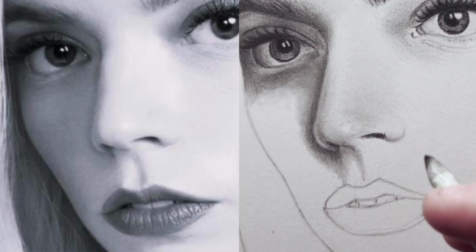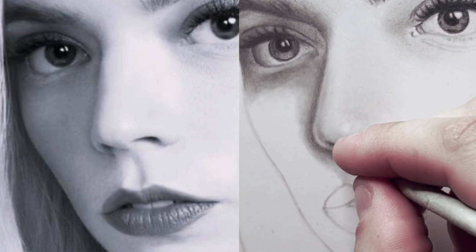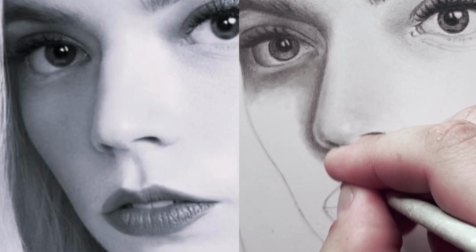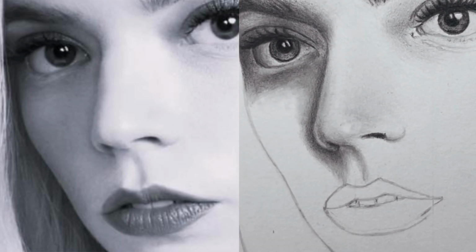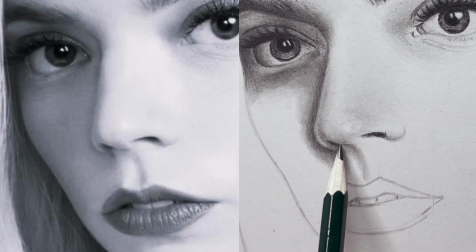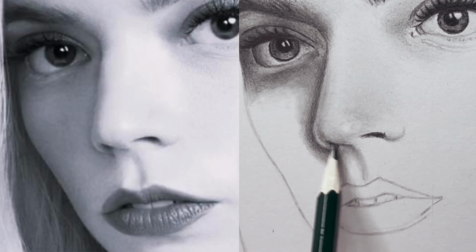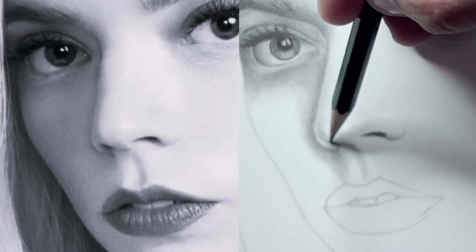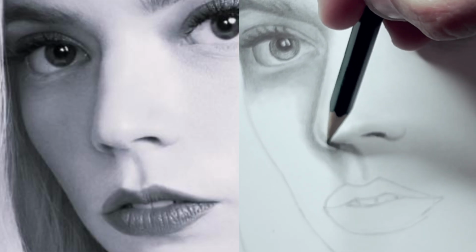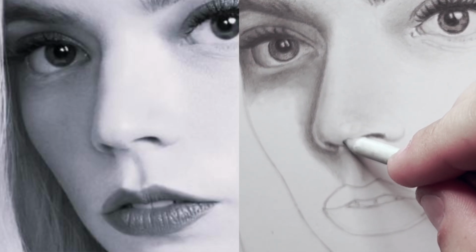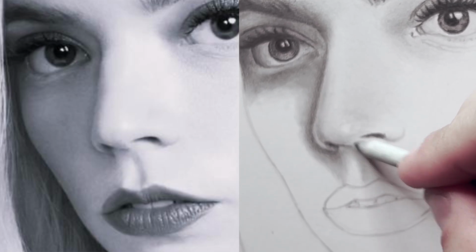For example, here I see it lacks shadow, so we can also go over with the blending tool and smooth it slightly. Same here. Blend a little, and we can darken these parts a bit more. Where the shadow is stronger, we add more. Also here, near the nostril, and around it a bit. Let's stretch the tone from the nose into the area under the nostril with the blending stump.